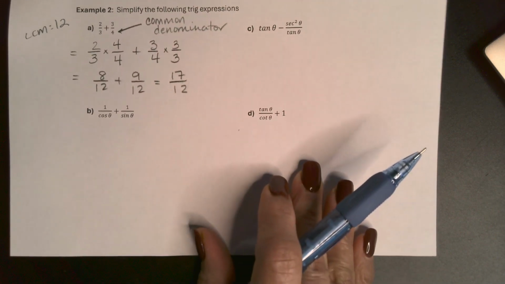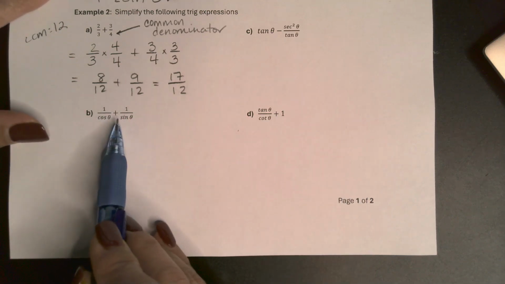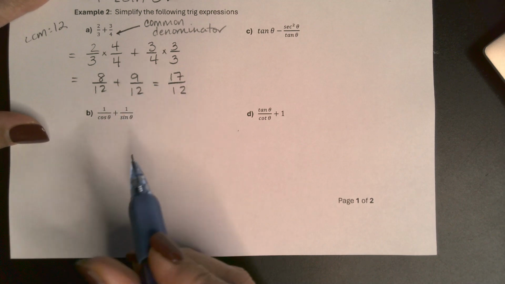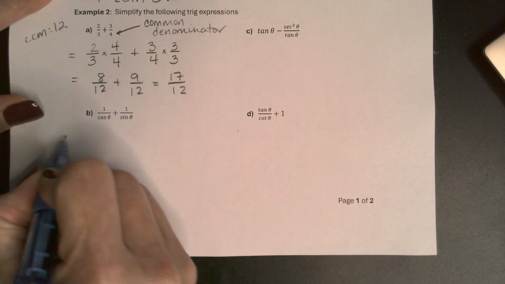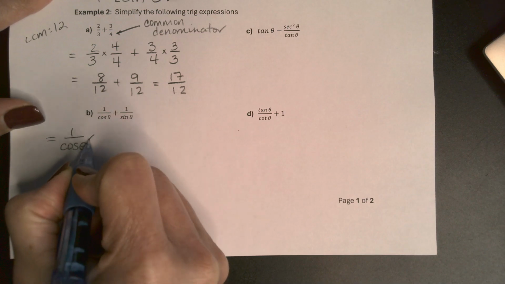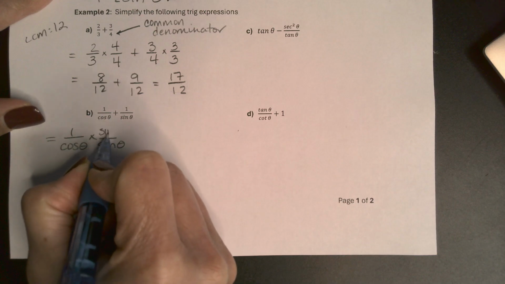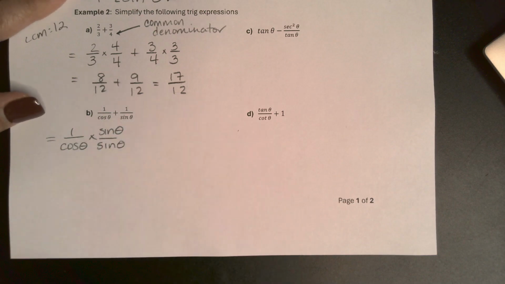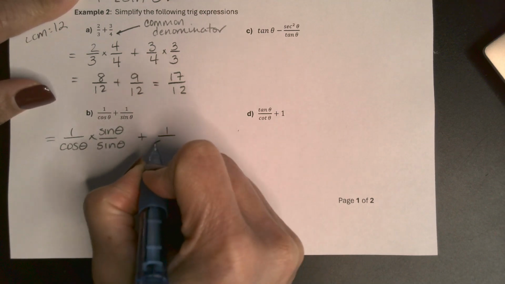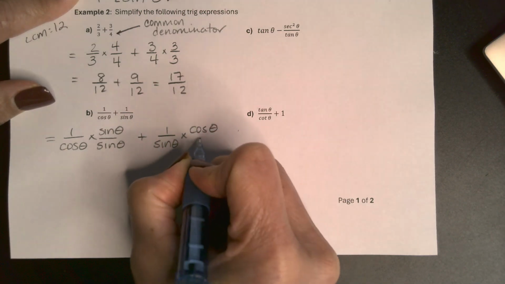Notice that cosine and sine are both distinct denominators. They are not the same denominator, so we cannot combine them in order to bring them together into a single term. So I'm going to take 1 over cosine, and I'm going to multiply it by the denominator sine theta. So I must do it upstairs as well, based on the reasoning I gave you earlier, plus 1 over sine theta. I'm going to multiply top and bottom by cosine theta.